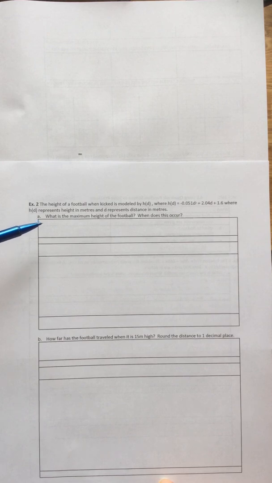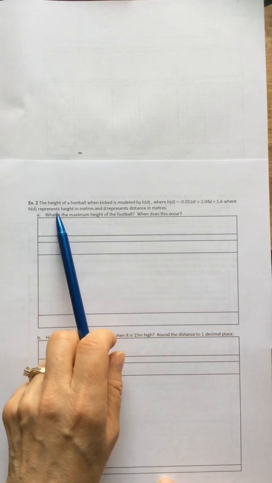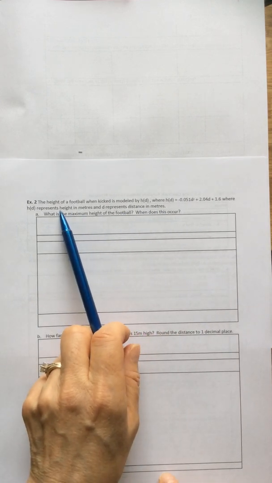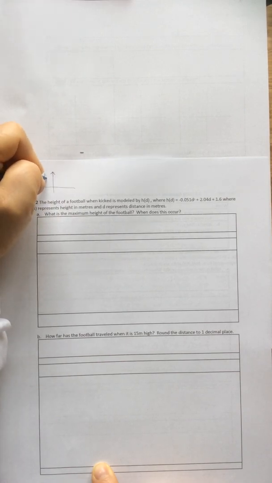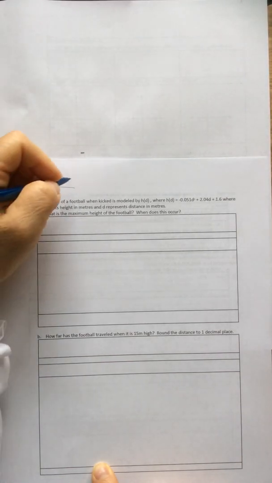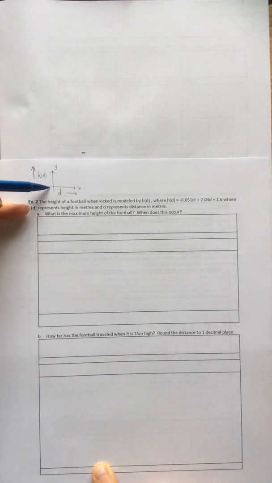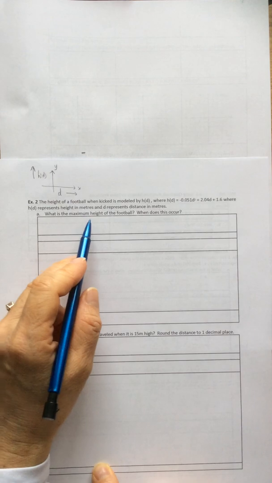We're back. Back page of your handout for lesson 4.5 is example 2. The height of a football when kicked is modeled by h of d, where h of d is this equation, where h of d represents height in meters and d represents the distance in meters. So if h of d is height, then distance is this way. Height goes in the y direction, distance goes in the x direction. What is the maximum height of the football?